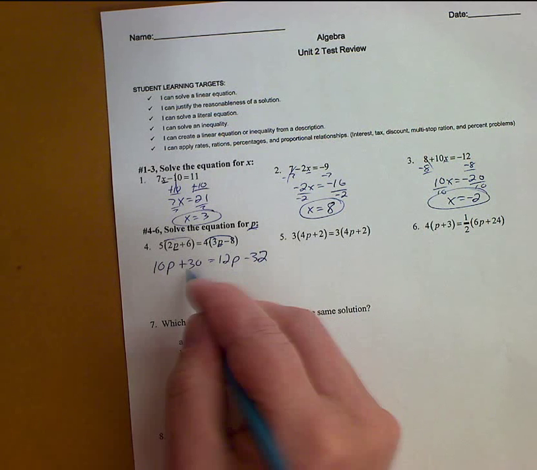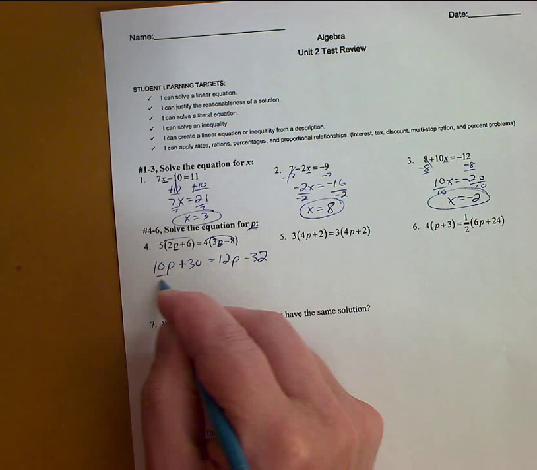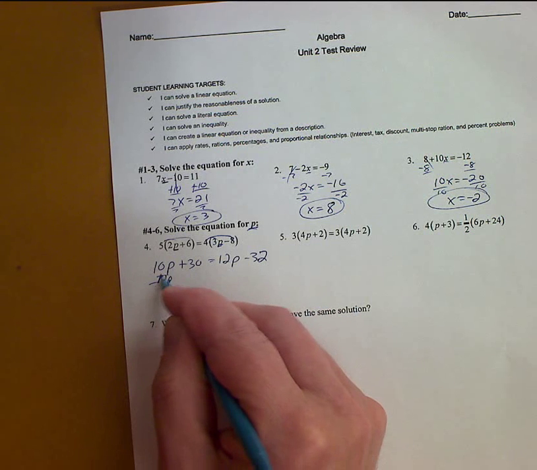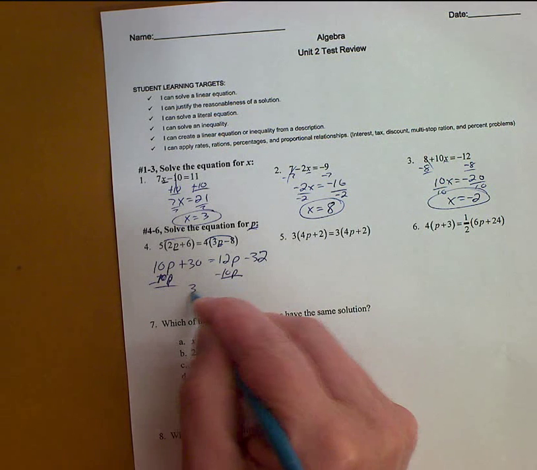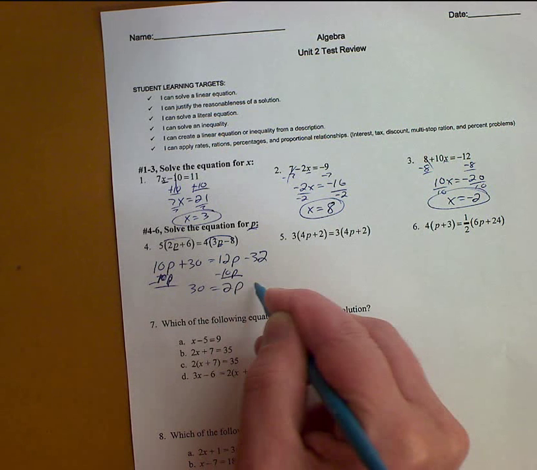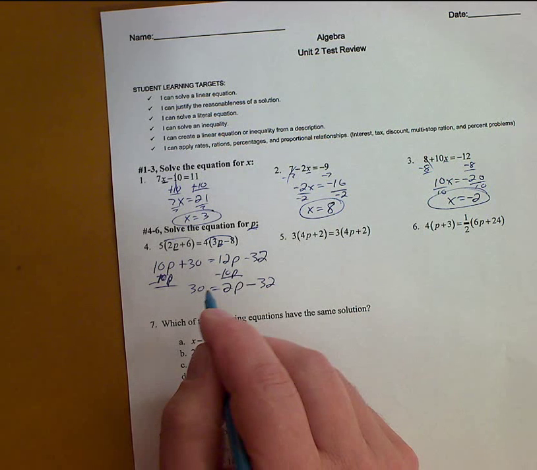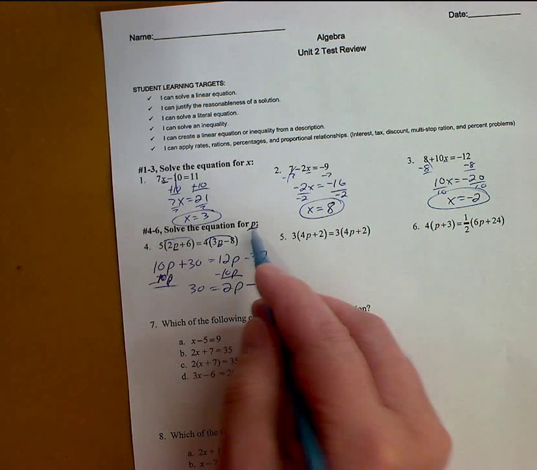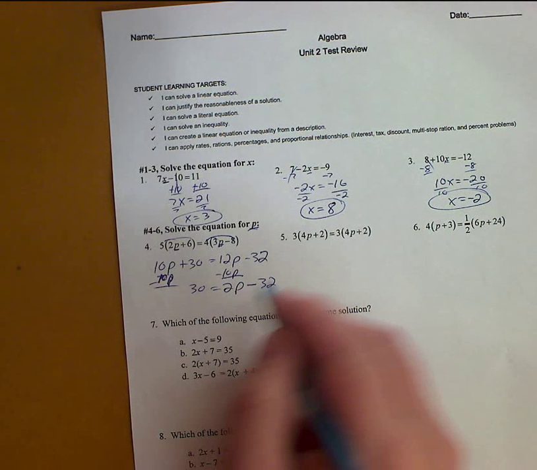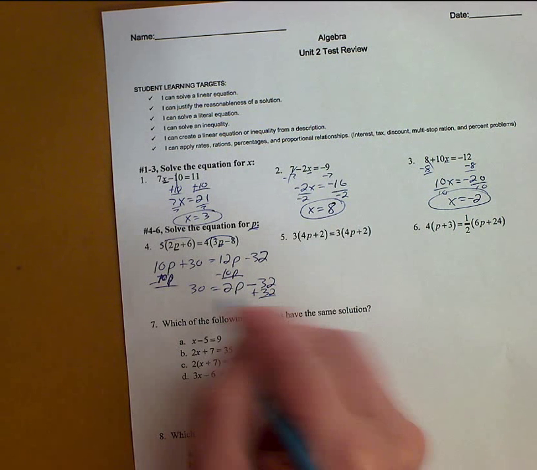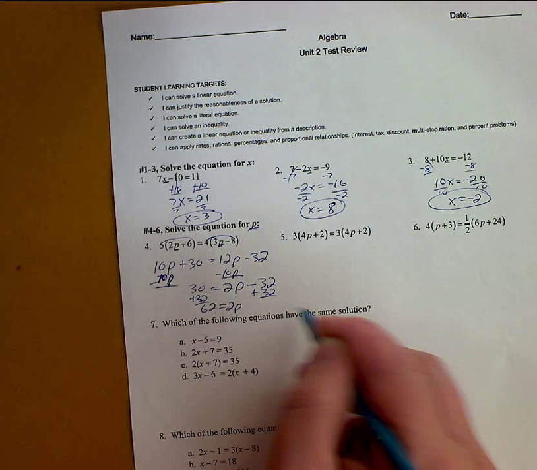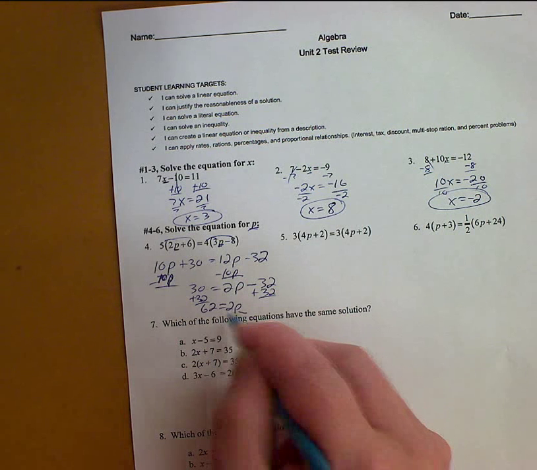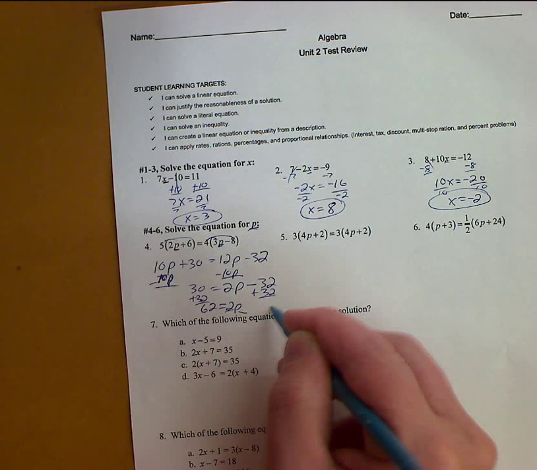Let's get our p's together. So I'm going to subtract 10p from both sides. I'm left with 30 equals 2p minus 32. Alright? Sorry, this isn't a literal equation. We're just solving for p. I'm going to add 32 to both sides. I get 62 equals 2p. I'm going to divide by 2. But I get p equals 31.